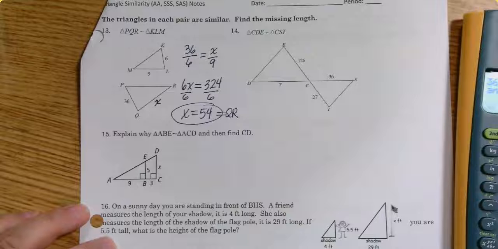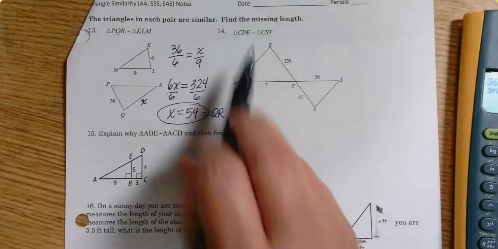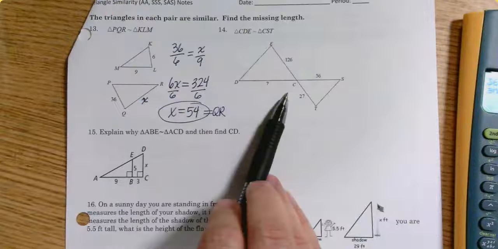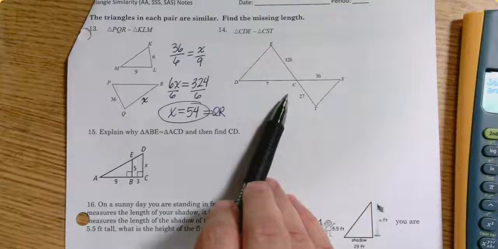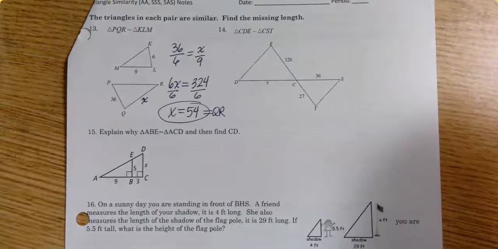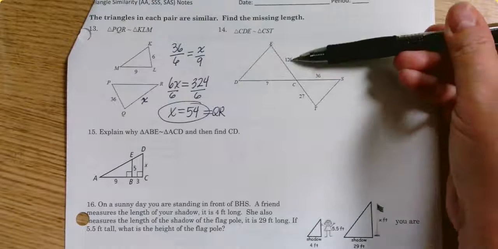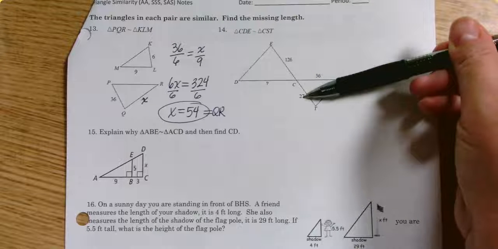Next up, number 14. All right. CDE is similar to CST. When I looked at this, I was like, oh, I wonder if that's SAS. We're not trying to find out if it is similar, though, so we don't care. We already know it's similar. They told me so. Okay? Be super careful about what goes together. Does the 126 go with the 36, or does it go with the 27? We have to make sure we check.